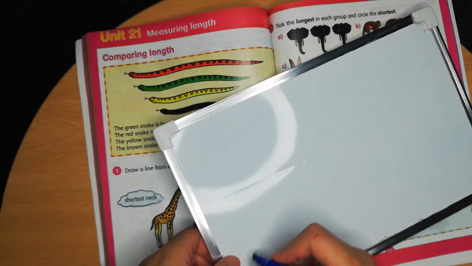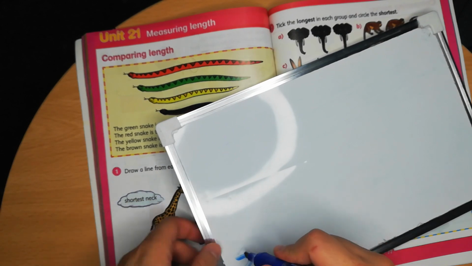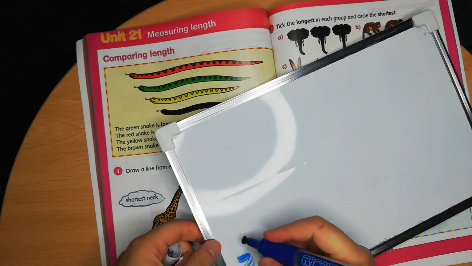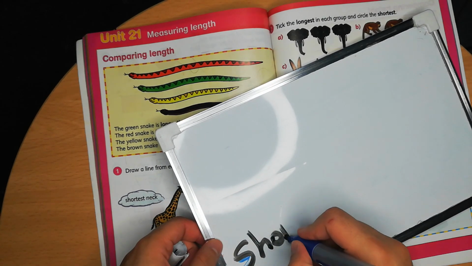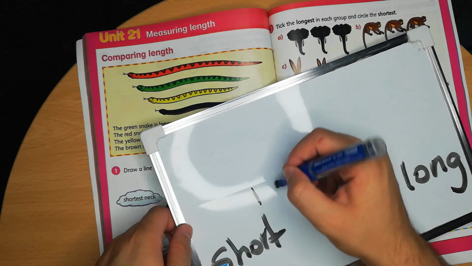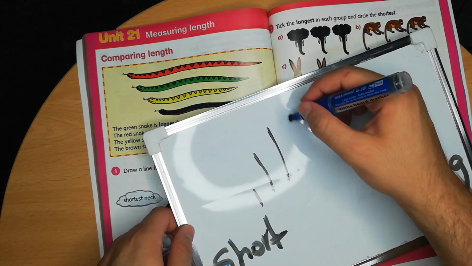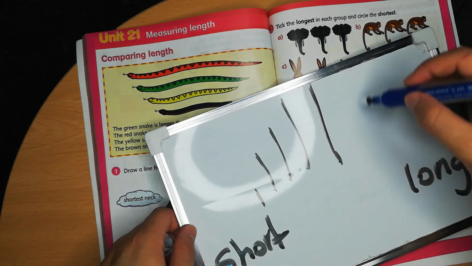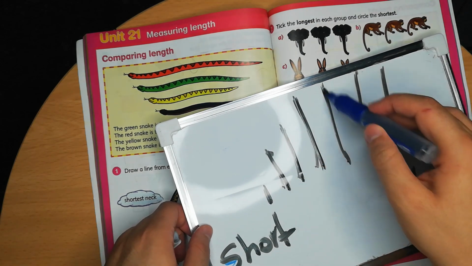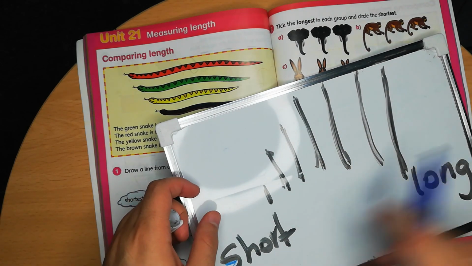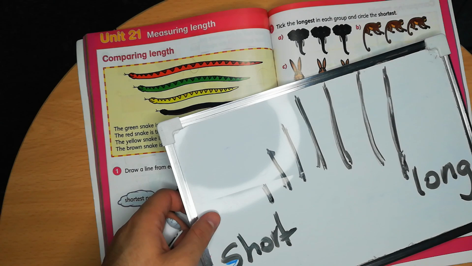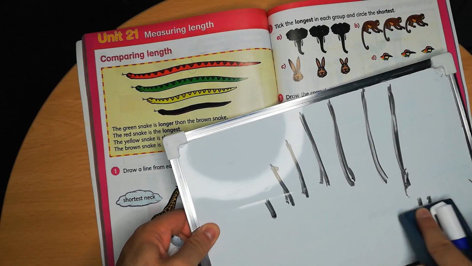So we have short, and here we have long. Okay, so this is short. This is longer. This is longer. Longer and longer. Okay, so short, then longer, longer, longer. The one here is the longest. The one here, shortest. I'm going to write longest and shortest, easier to remember.